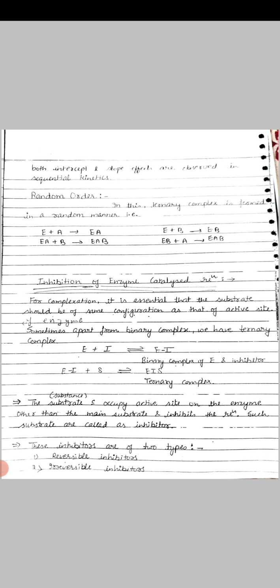In the last lecture we studied the kinetics of sequential mechanism. Now we will study random orders and the kinetics of inhibition of enzyme catalyzed reactions. In random order, the ternary complex is formed in a random manner: enzyme E will react with substrate A and may form EA. Similarly, enzyme reacts with substrate B and may form EB. Then EA reacts with another substrate B to form EAB, and EB reacts with another substrate A to form EAB. The end products of both are the same, but there are two substrates and one enzyme in the reaction.